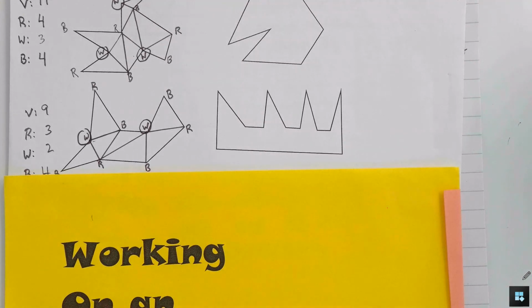Okay. Oh wait, this one has two whites still. Oh, you know why? This one's kind of tricky. If you make another triangle in here. Oh my goodness. Yeah, that's what I did. Because then you won't have duplicating colors.